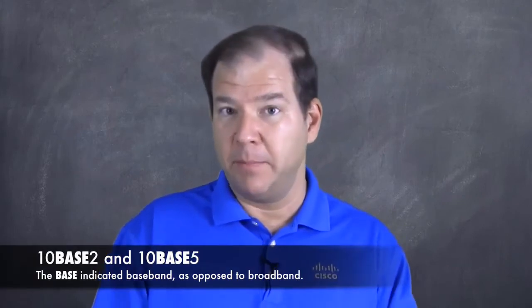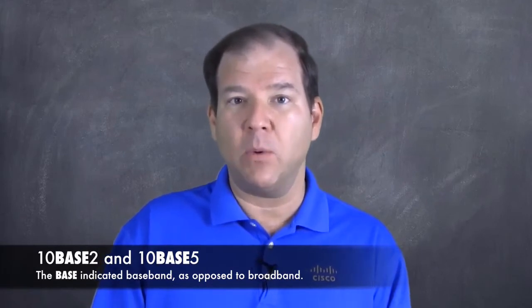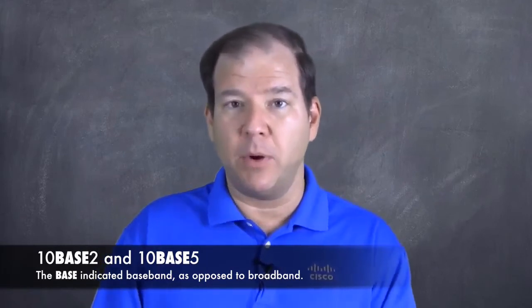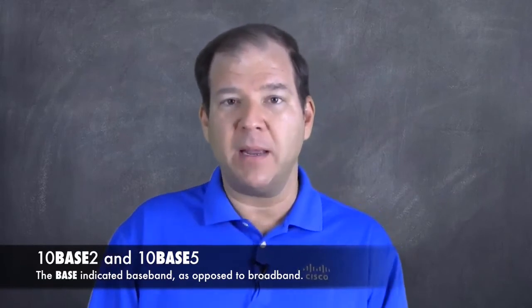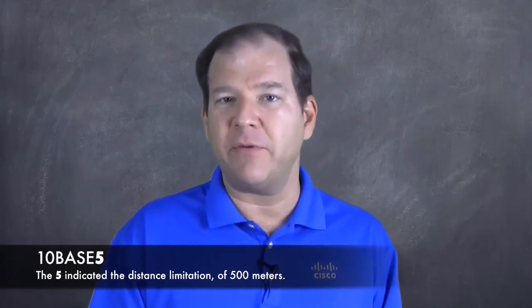The base in 10BASE-5 and 10BASE-2 referred to the type of network connection. It was baseband as opposed to broadband. With baseband, the signal is taking up all of the frequencies on that medium. With broadband, we can have different channels carved out of our medium, much like your cable TV, where you can tune into different channels. That would be an example of broadband, but Ethernet used baseband, so it's 10BASE-5 and 10BASE-2 as examples. And in 10BASE-5, the 5 referred to the distance limitation, and the 5 meant 500 meters.